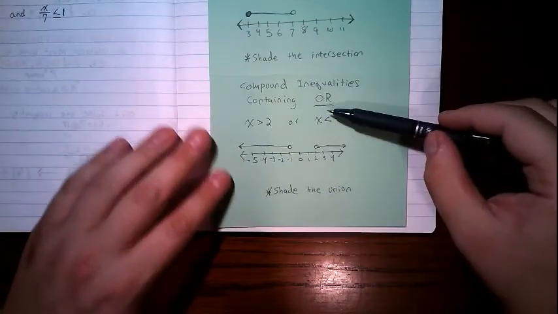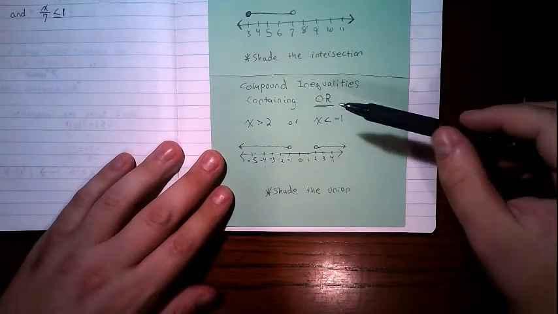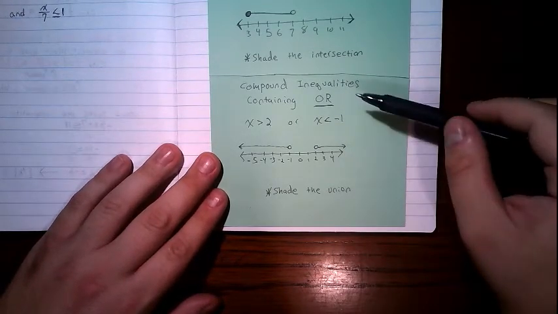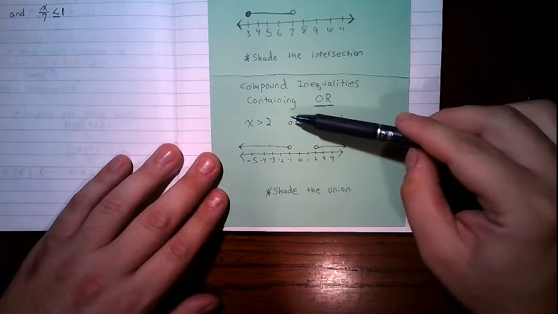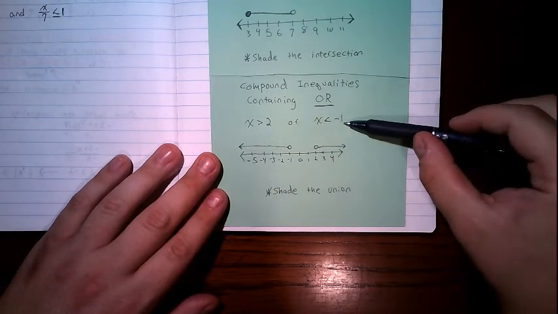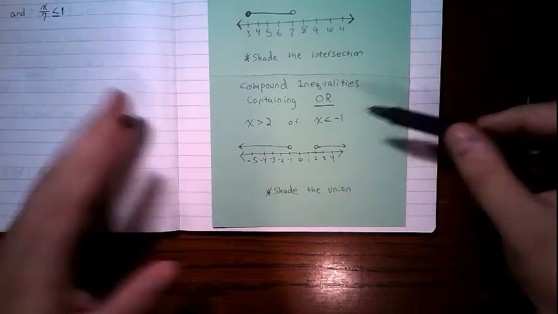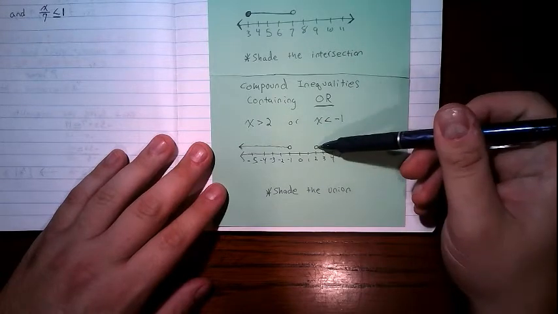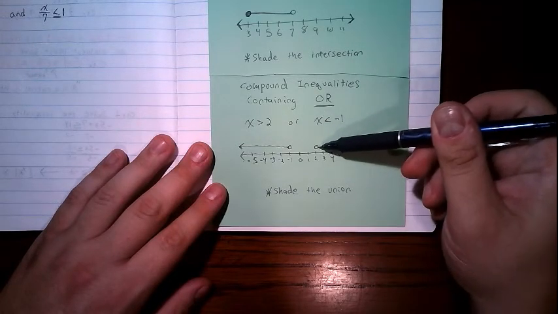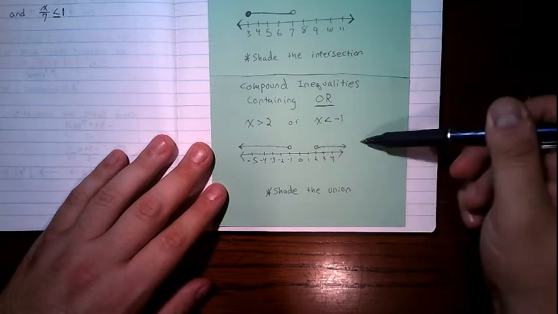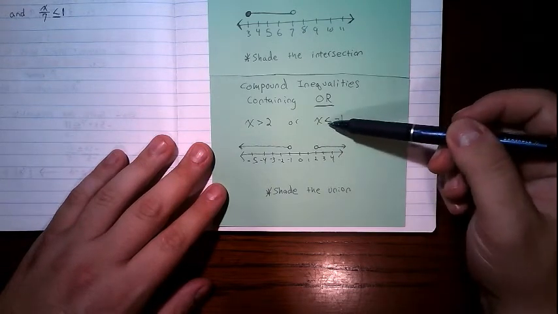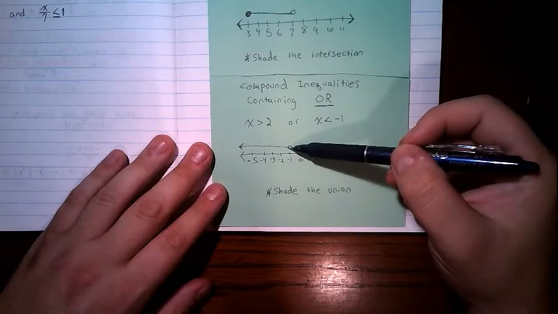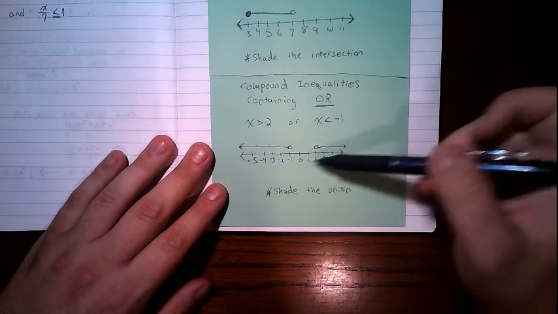Now let's talk about the or inequalities. This is when there are two different opportunities for x to be a number. So if you're given a problem like x is greater than 2 or x is less than -1, to graph that, you would just graph each of those separately. So x is greater than 2 are all the values, not including 2, that are greater than 2. And then separately, x is less than -1 are all the values less than, but not equal to, -1. So that's how you'd show that solution.